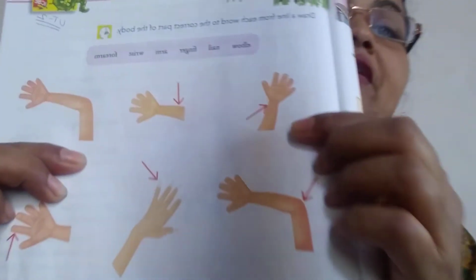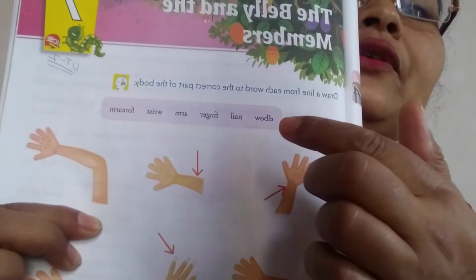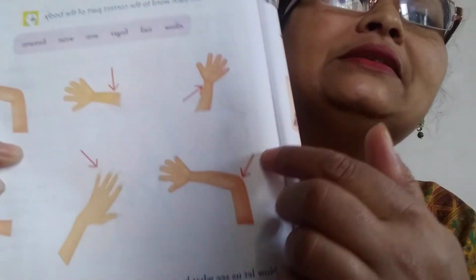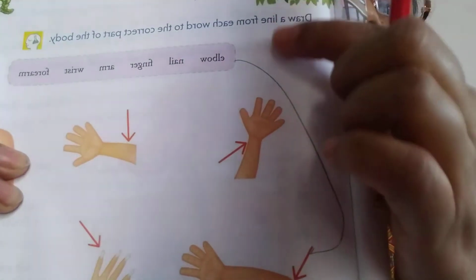For example, first one, elbow. Which one is elbow? See, this one is our elbow, right? This part is elbow. So here you can see elbow. What you have to do, you have to join this in this way. So let us do it together. The first one, elbow. From here you will make a line and join here this way as I have done.